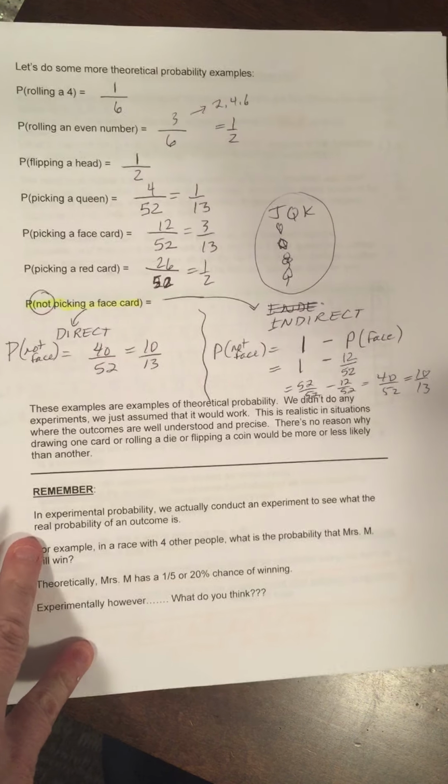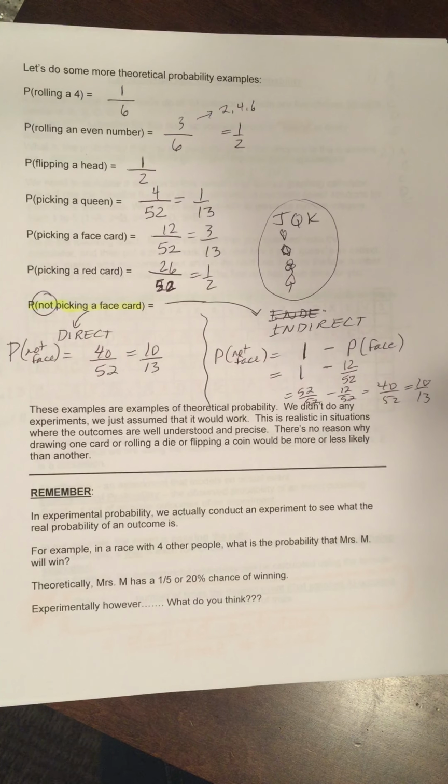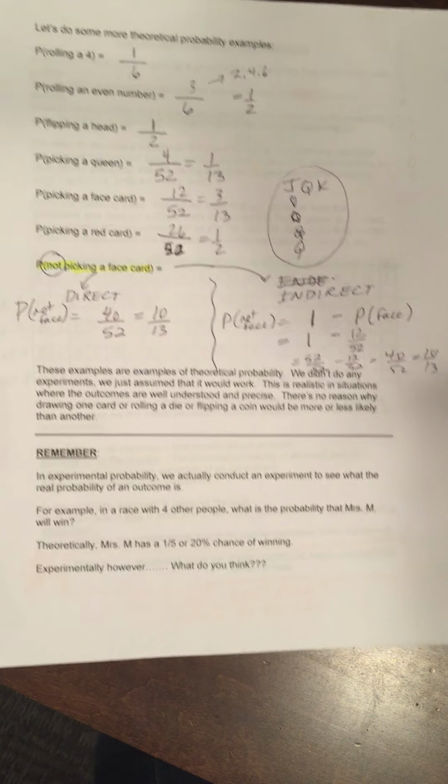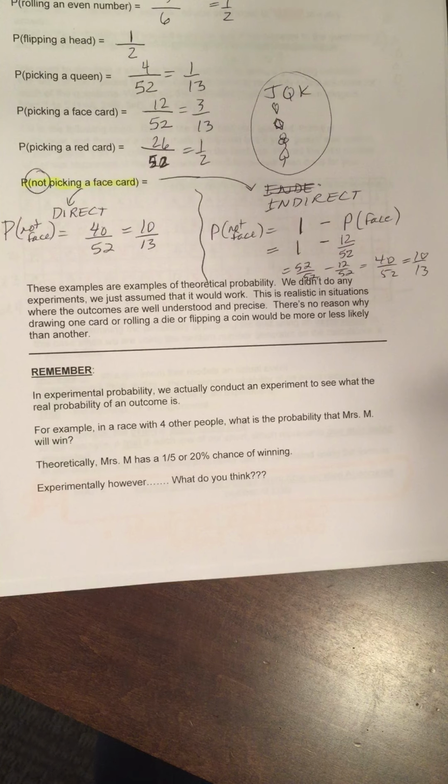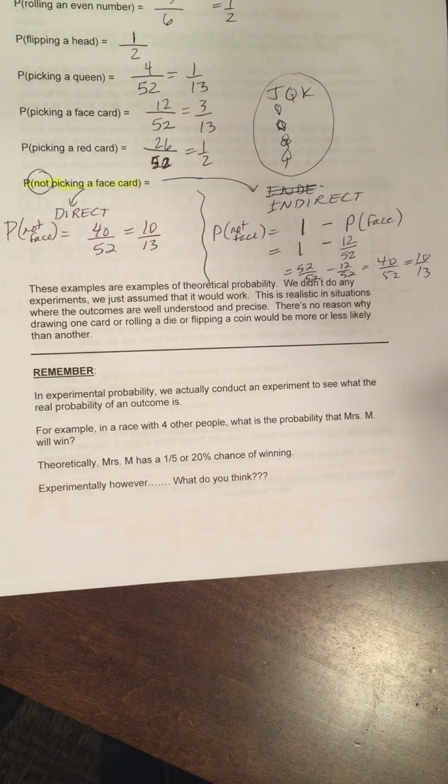Every single one of these examples that we just did are all theoretical. We didn't do one experiment. I didn't experiment with you at all. We just went on logic and theory. Okay. One last little thing that I want to point out. It's kind of funny, but I want to point it out before we go.